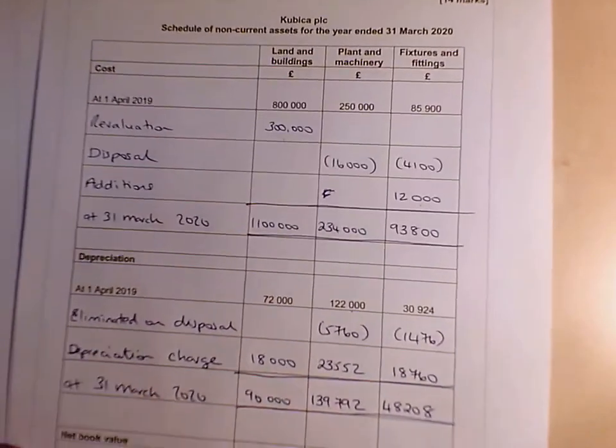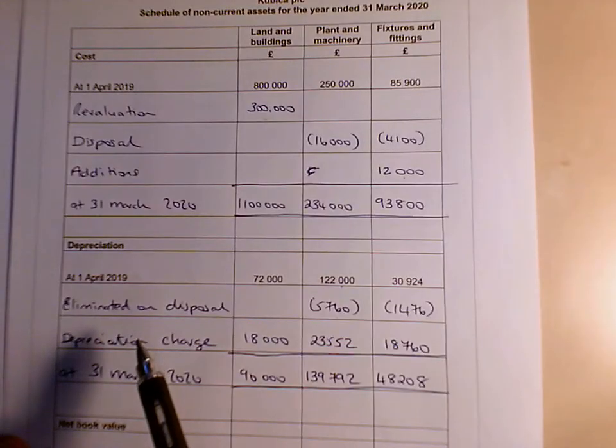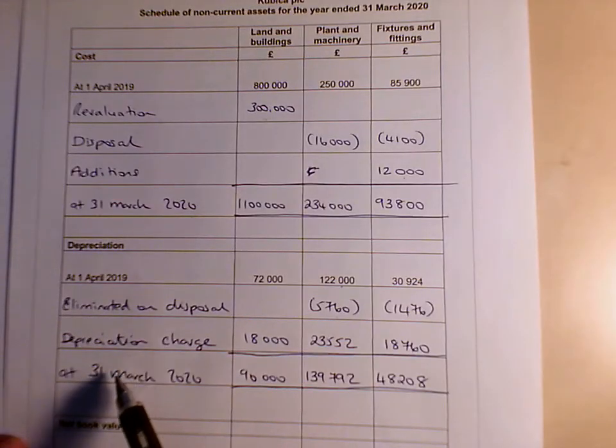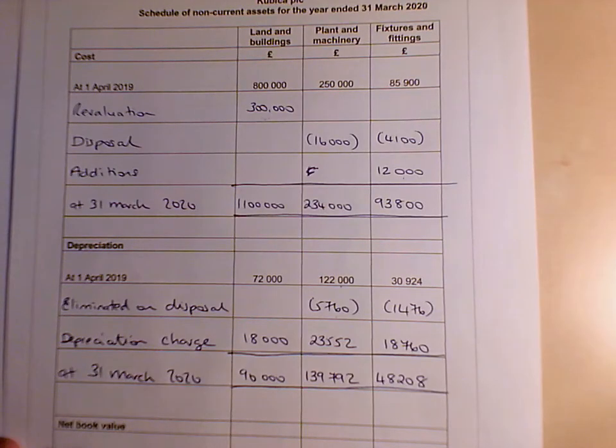Anyway, hopefully that's given you an idea of how to put a schedule of non-current assets together, and a little bit of a refresher on dealing with disposals, dealing with depreciation, and finding missing figures.